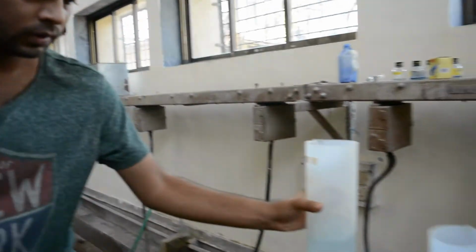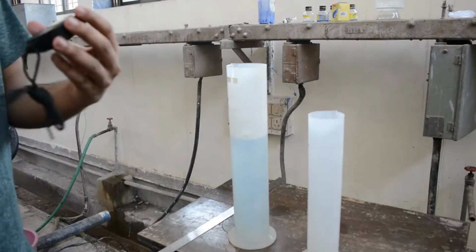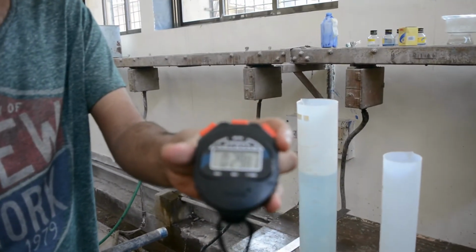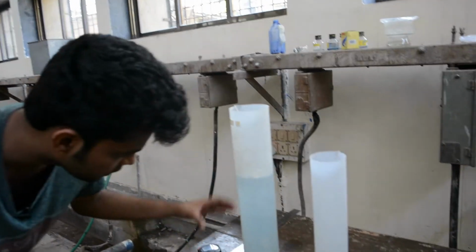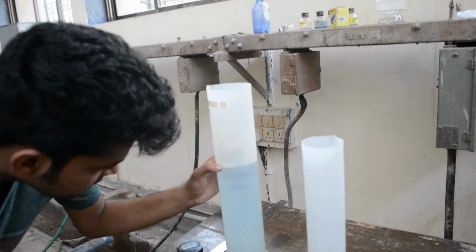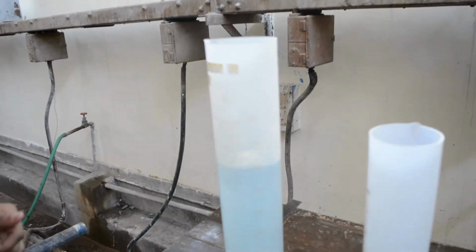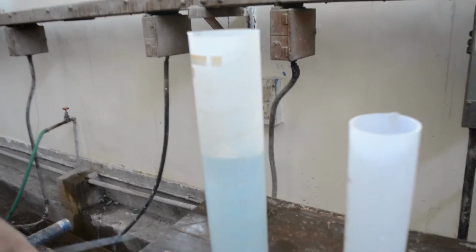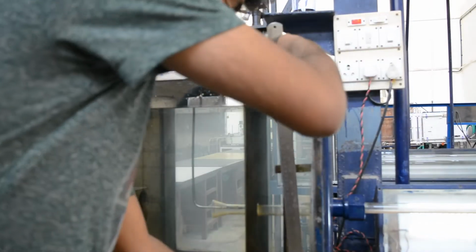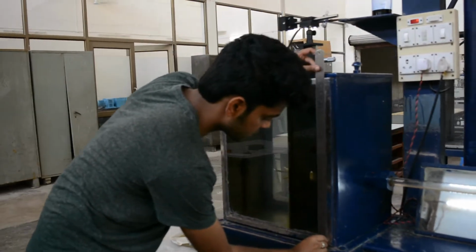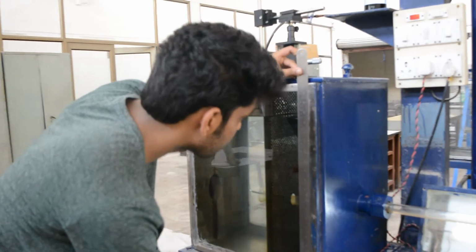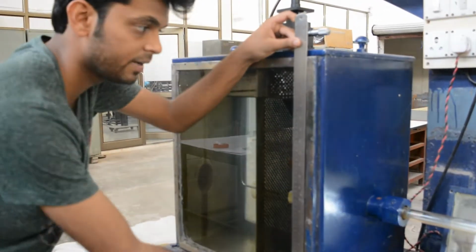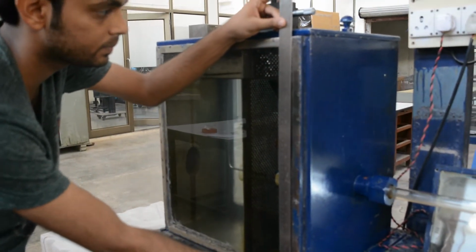So after this we know the time, it is 29.81 seconds, and the volume of the water collected is 1620 ml. So we measure the height of the water level in the first tank using a measuring scale, and we observe that the height is 47.1 centimeter.